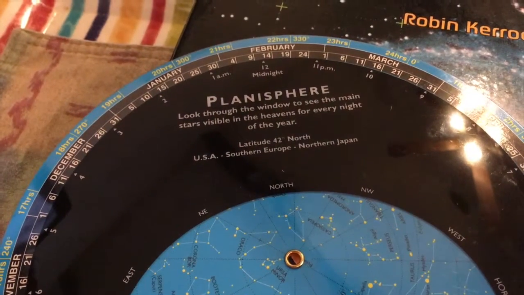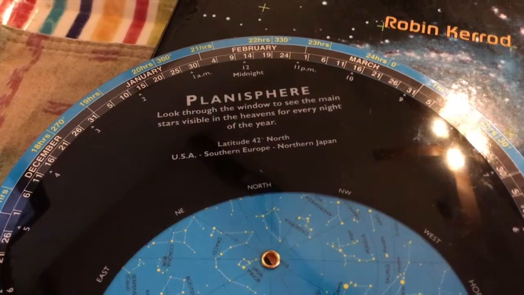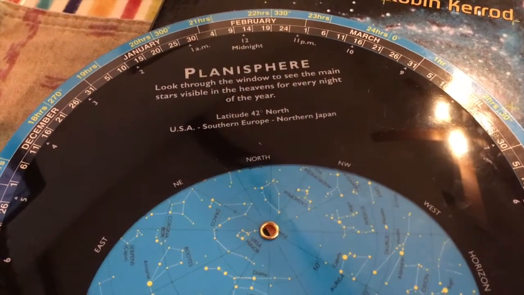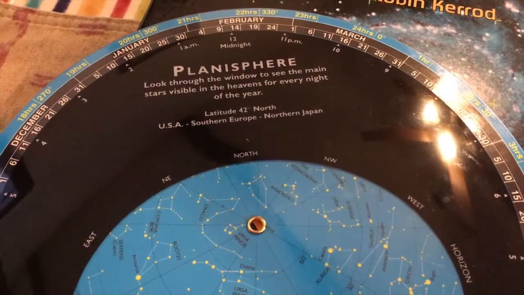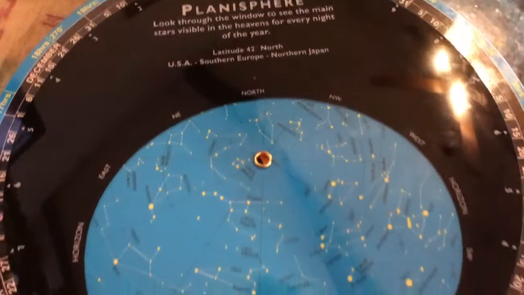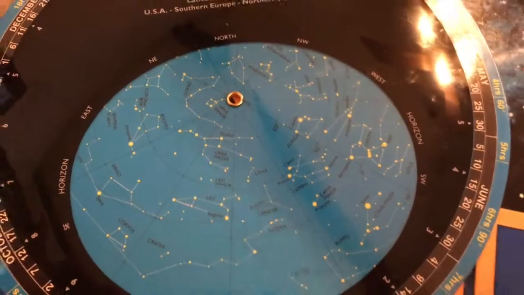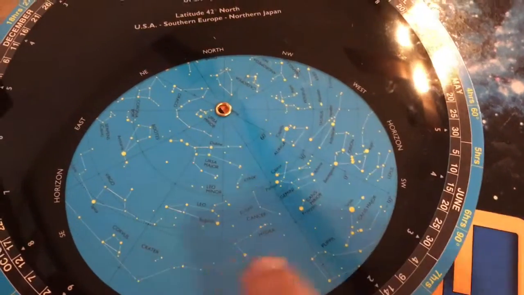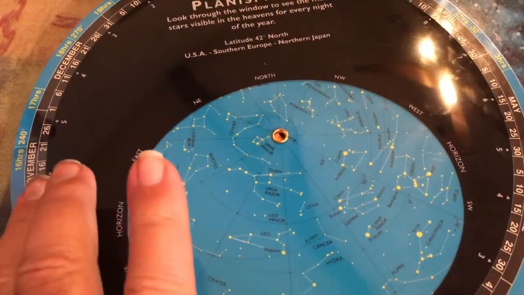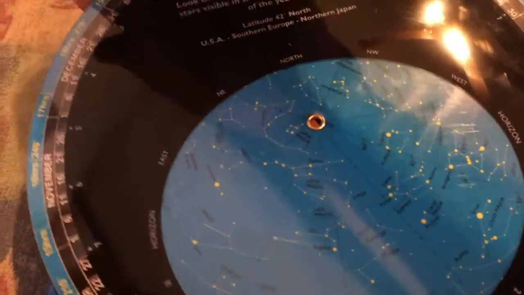This is Chris Mitchell. I want to talk to you today about a star chart and what I found out on a star chart today. More specifically, I believe they're called planispheres, and you can use these to determine what constellations or stars are available in the night sky. And I got this when I got one of my first telescopes.